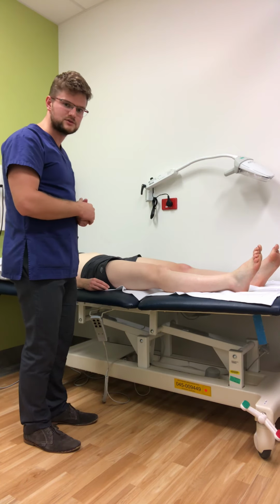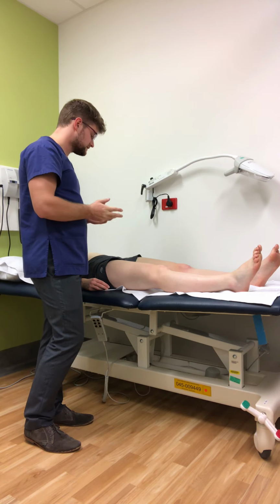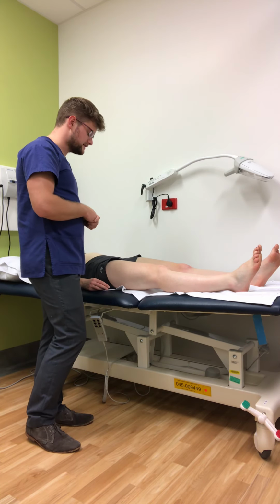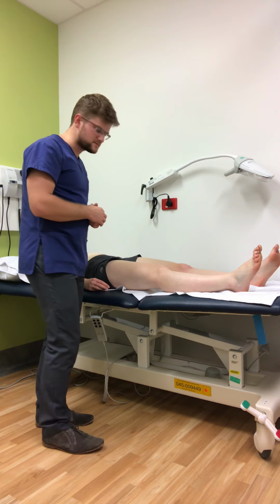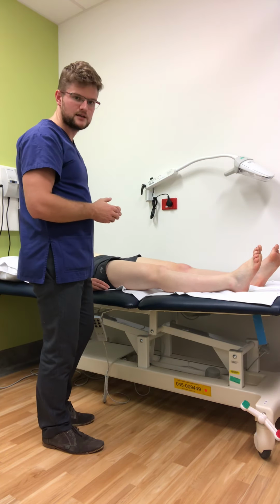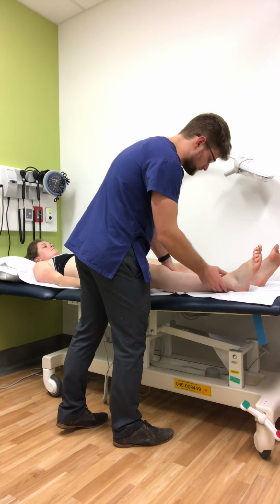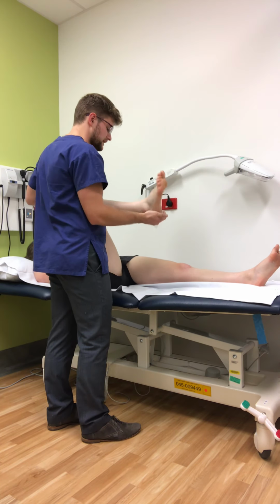The last two tests we'll do look to investigate the evidence of piriformis syndrome. Piriformis syndrome can mimic sciatic nerve symptoms and is common in twisting and cutting sports. The first test is resisted external rotation. We flex the hip and the knee. Then pull against my fingers.